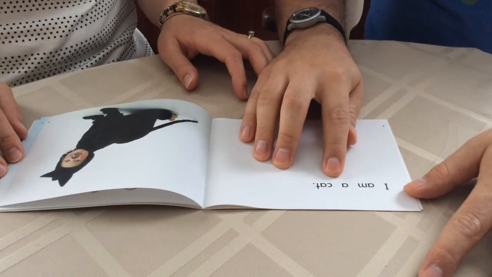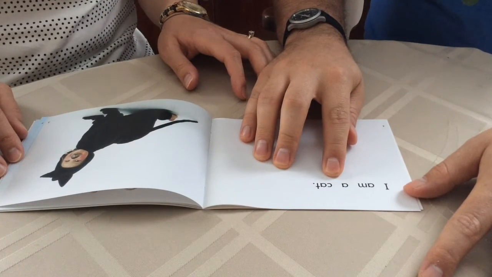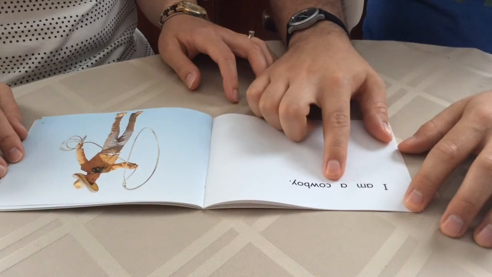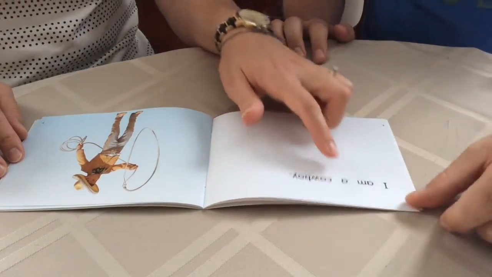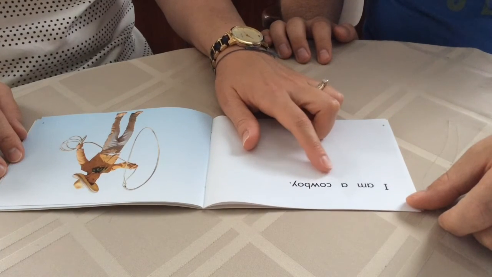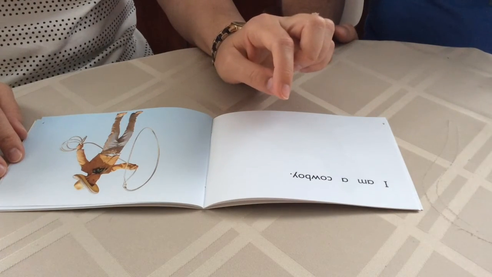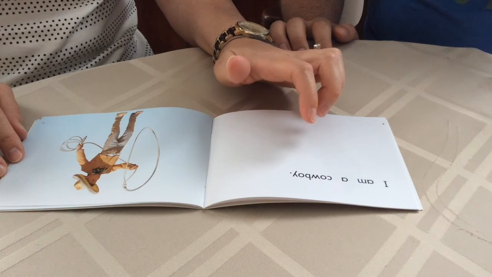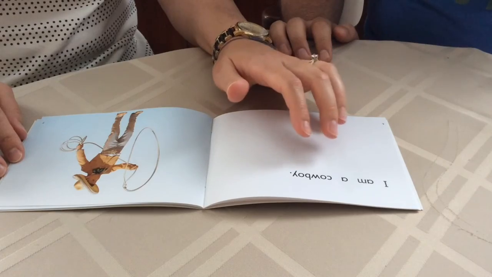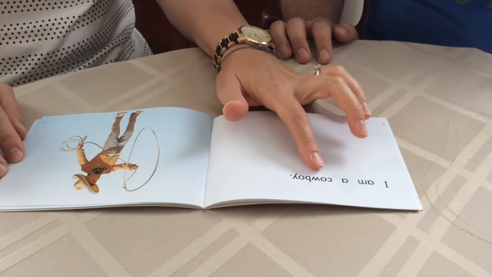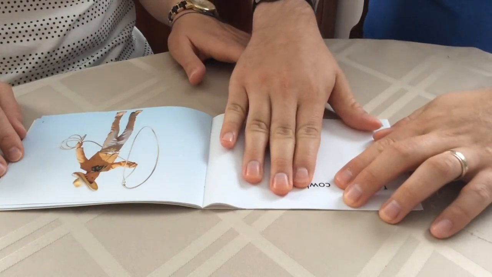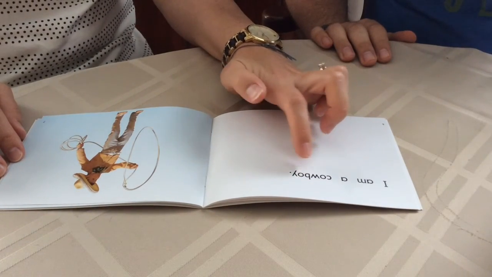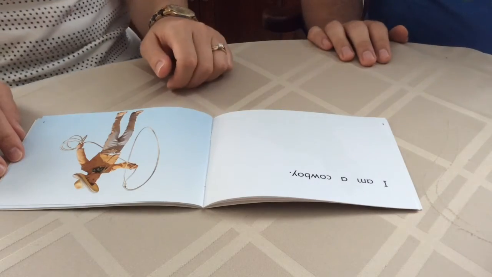And cat. So what sound does C make? K. I am a... Are there any parts of this word that you would know? Cow. Good. So, I am a cowboy. Good job.